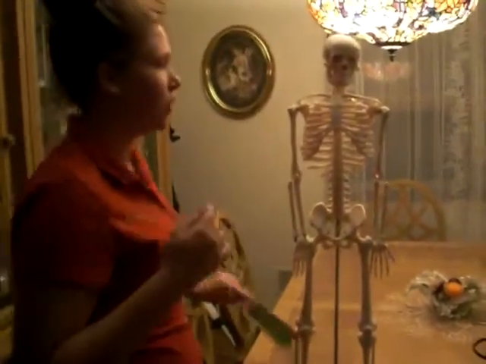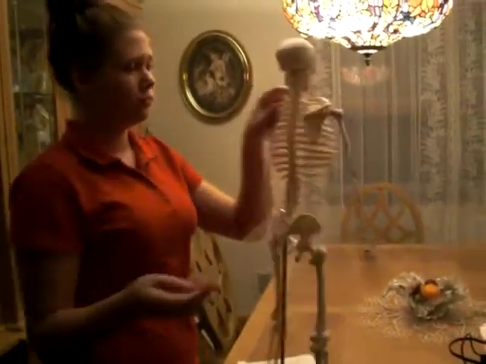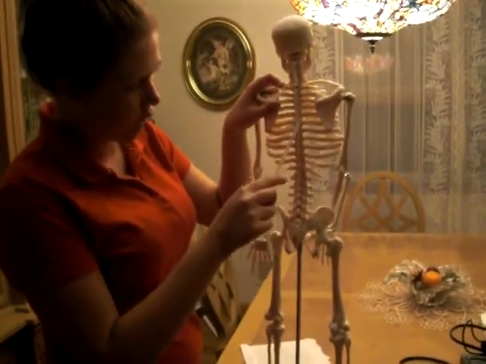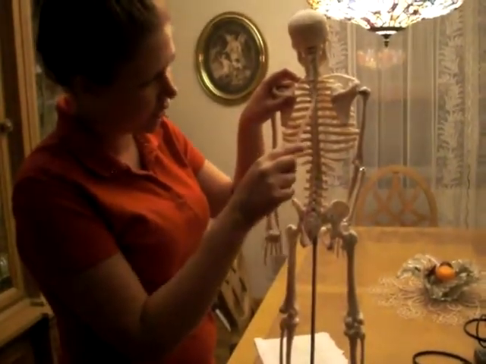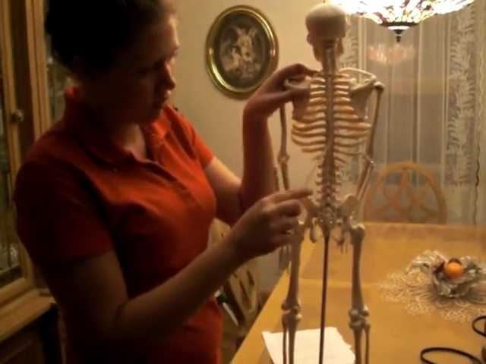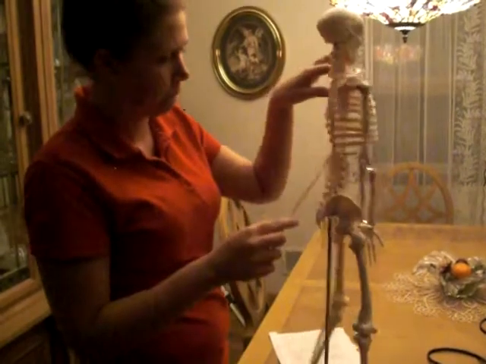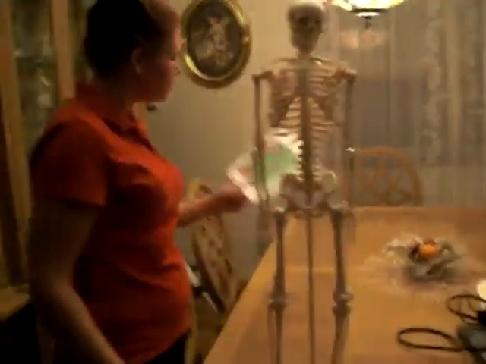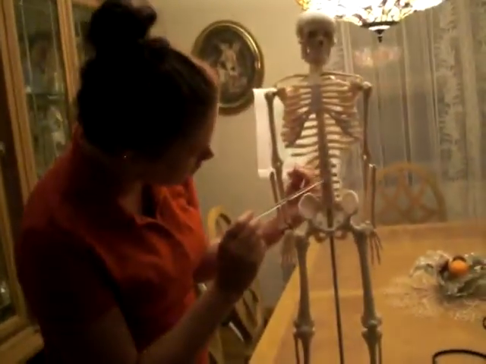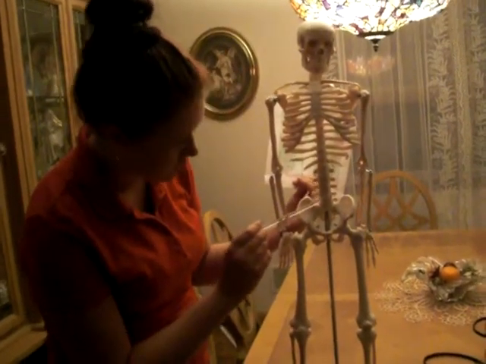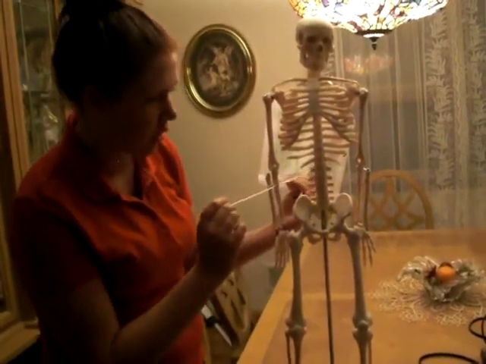The transverse processes are the lateral processes, located lateral to the spinous process. Vertebral lumbar discs are the discs between the lumbar vertebrae.